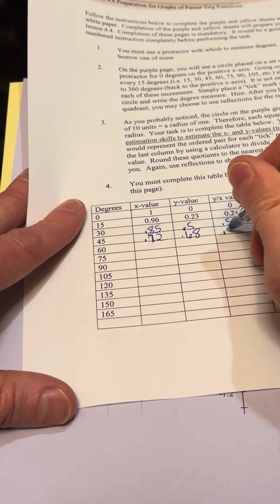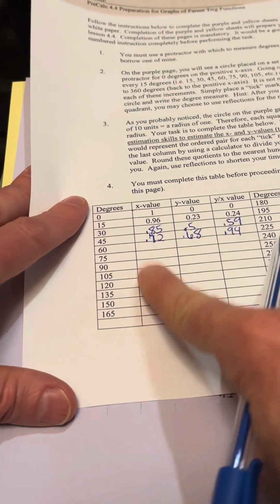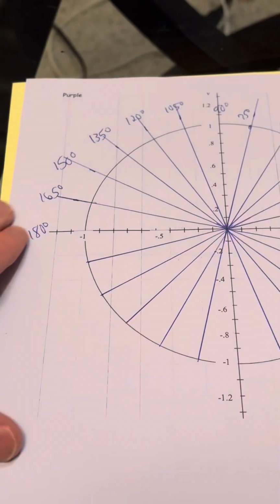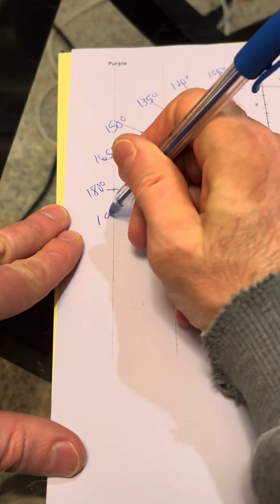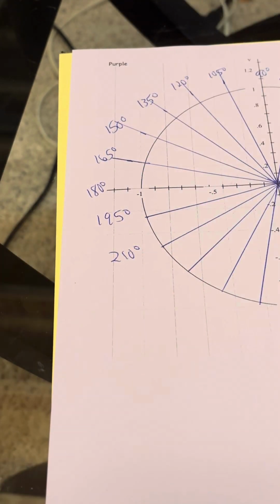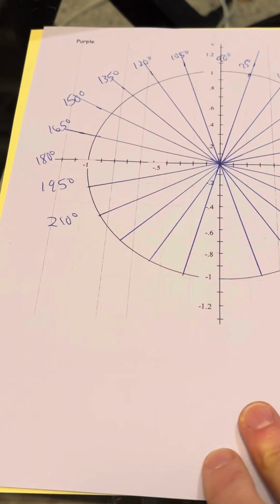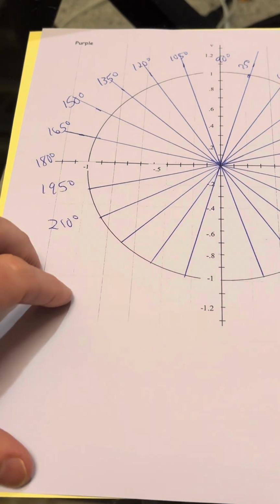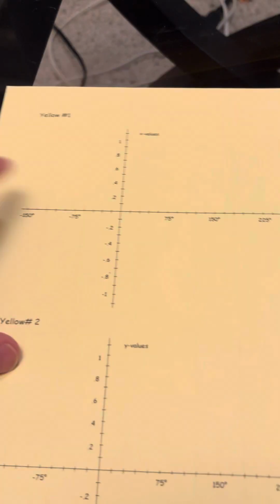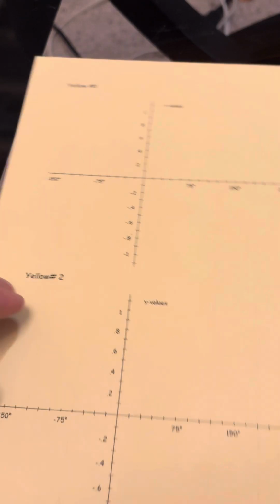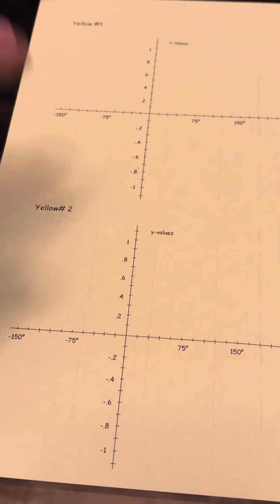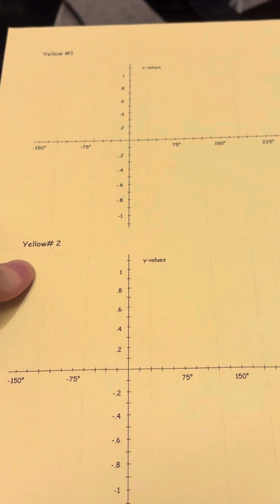All right, so that at least gets you a good start on filling these in. As I said, if you want down here, 195, 210, again, you can finish that up. Doesn't take real long. As far as how you're going to use the yellow sheet, there are going to be three things that you use it for. Now, first, if you notice, there is a graph for each part of your table.